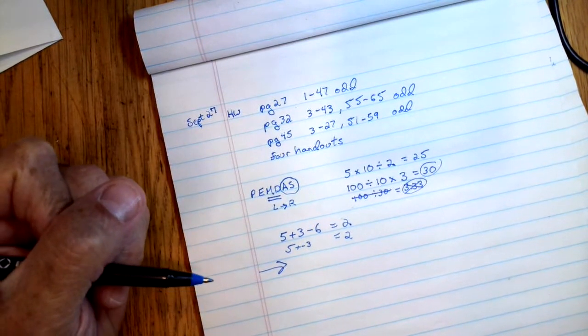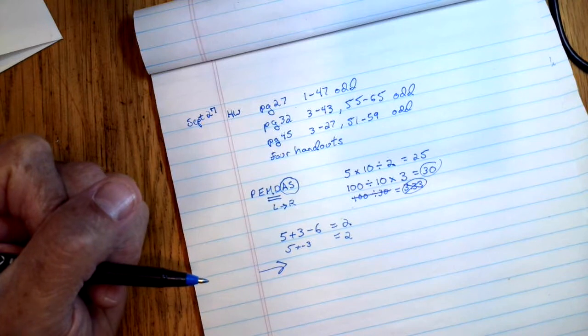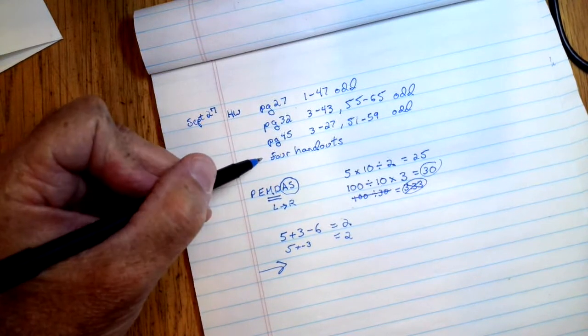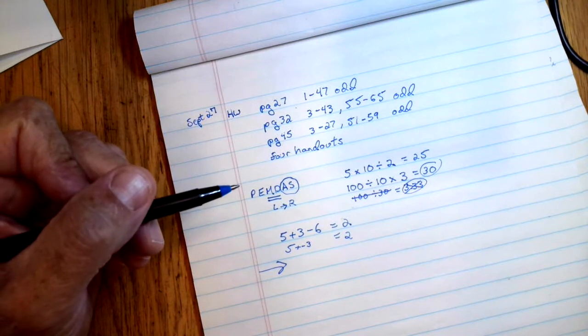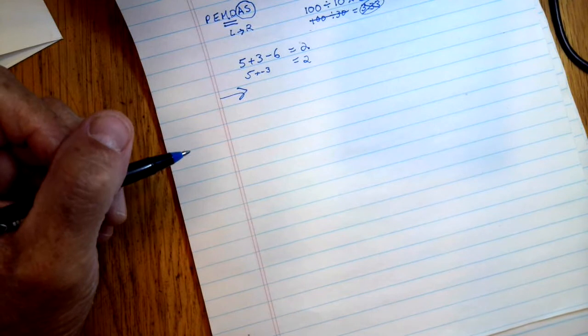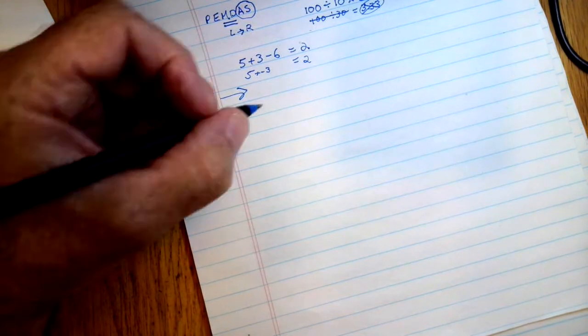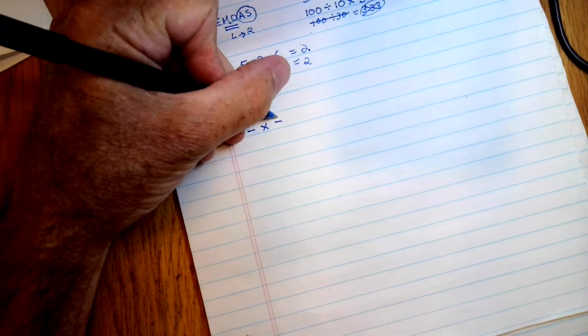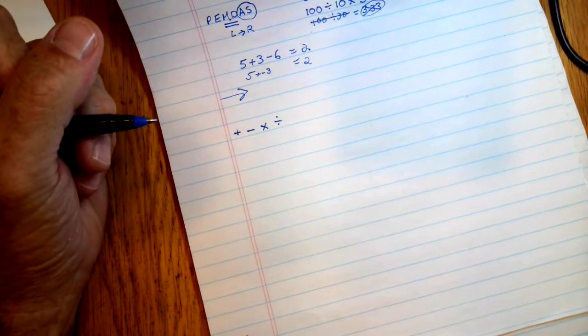Okay, so that's the first piece of what it is we're trying to cover. And then you had a bunch of problems on one of the four handouts that give you practice at that. Okay, the second part of what we're dealing with today is how to deal with positive and negative numbers. Now, as you know, you have to add, subtract, multiply, and divide. So we're going to deal with positive and negative numbers.